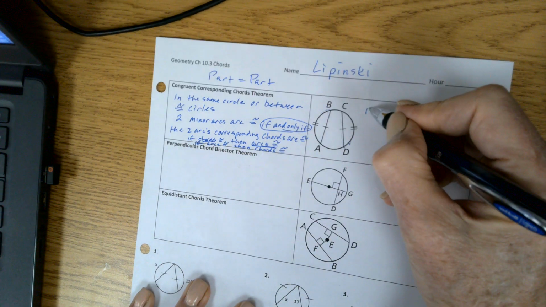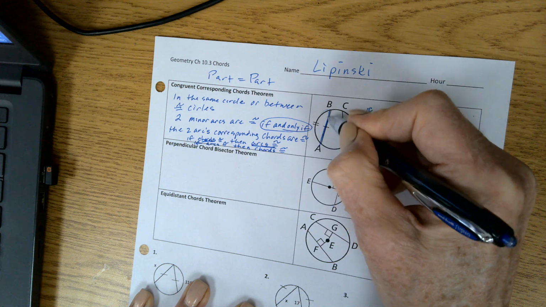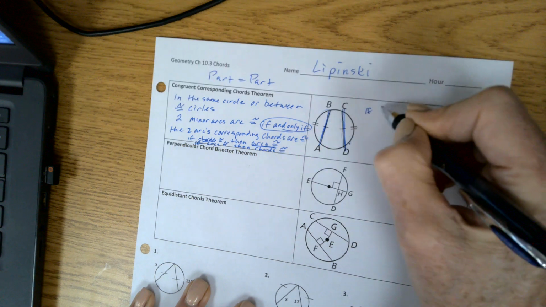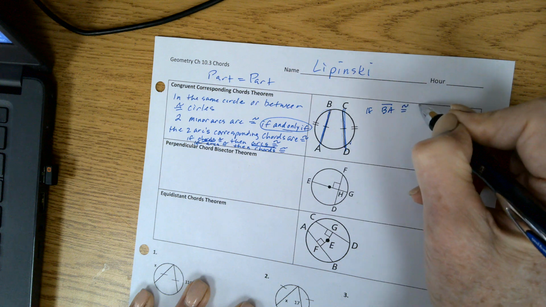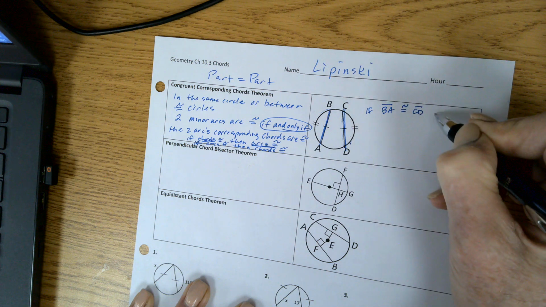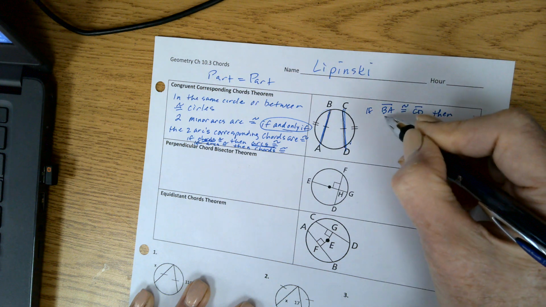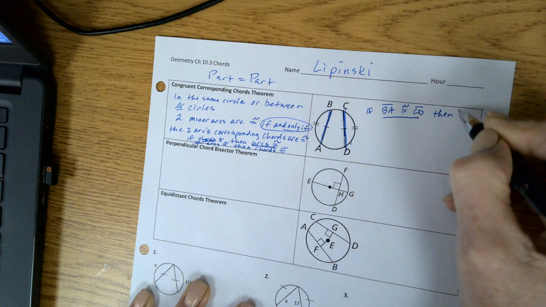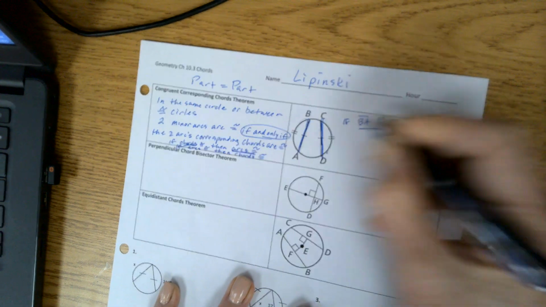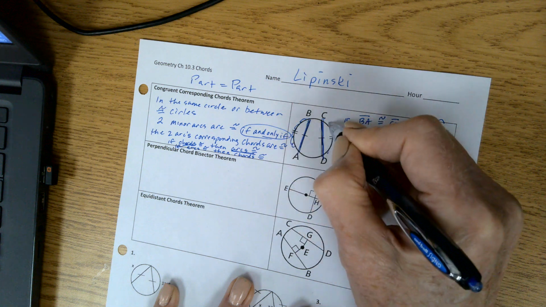So I could say, let's say these two chords right here are congruent. If chord BA is congruent to chord CD, these two segments are congruent, then the arcs are congruent.